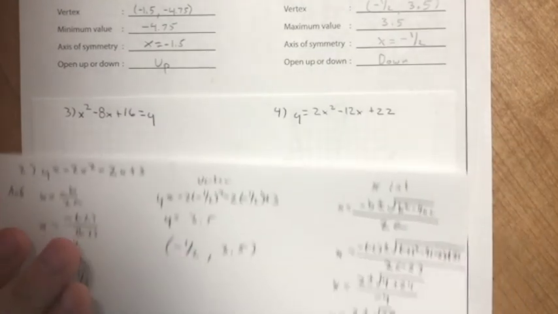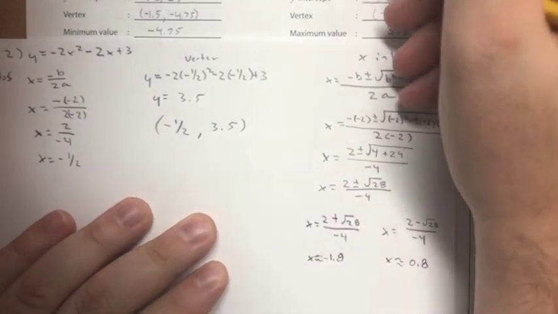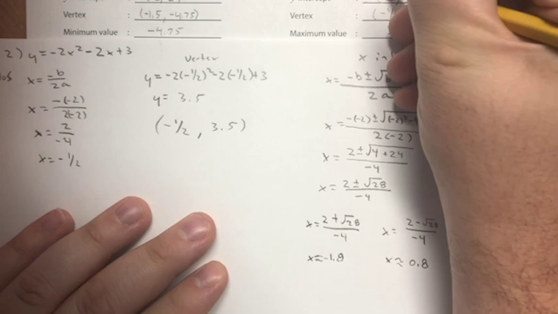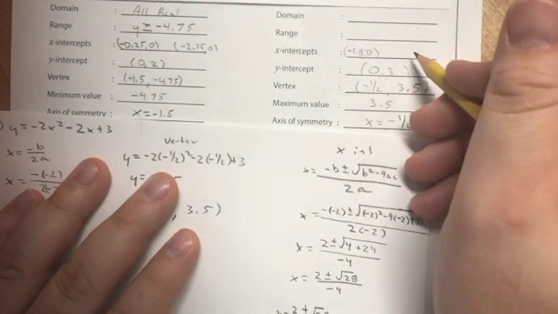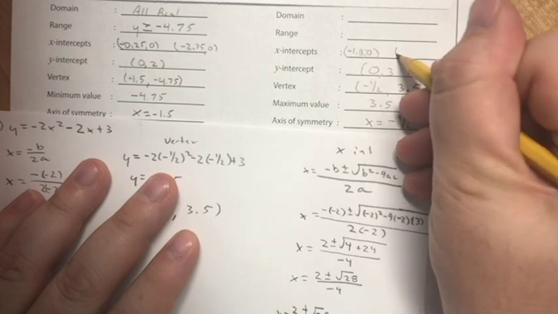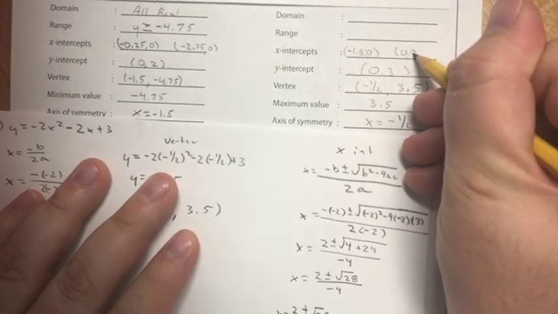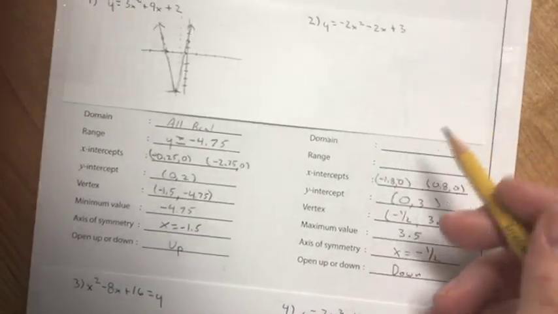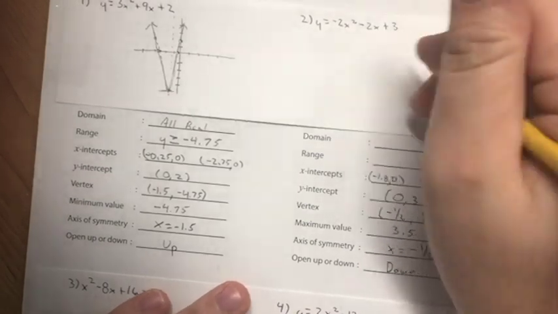Okay, so we know our x-intercepts happen to be negative 1.8 and 0, that's one intercept, and my other intercept happens to be at 0.8 and 0, okay? Now that I have that done, I can take this information and make myself a very small graph again.